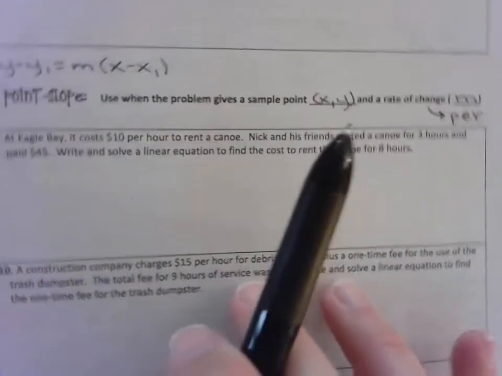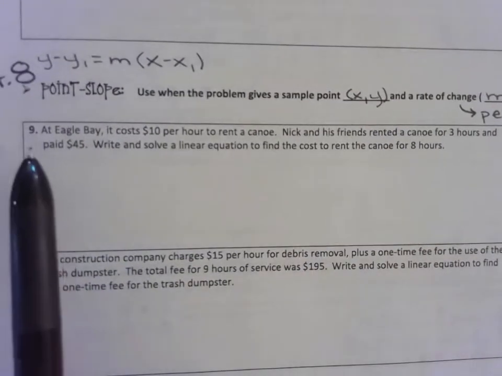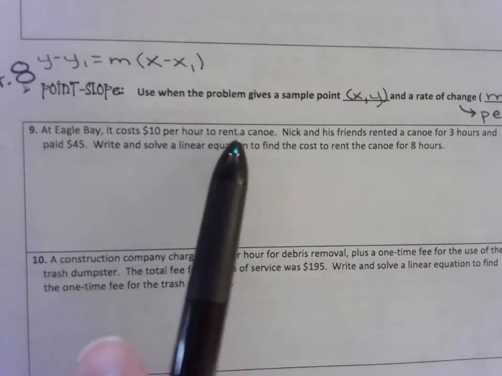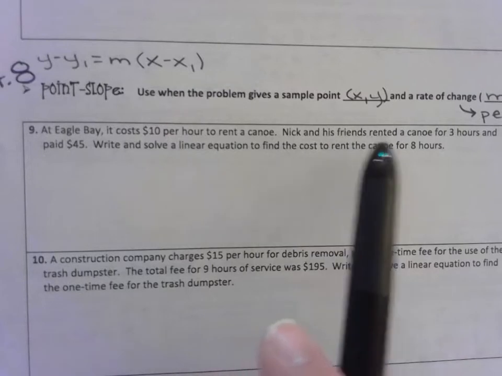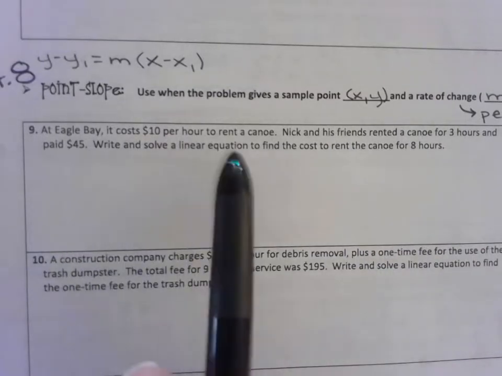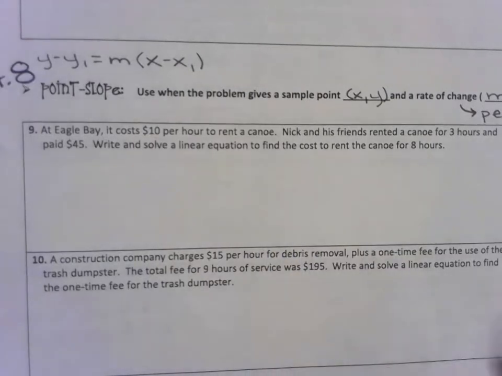What we're going to look at first is what type of information they give me. So at Eagle Bay, it costs $10 per hour to rent a canoe. Nick and his friends rented a canoe for 3 hours and paid $45. Write and solve a linear equation to find the cost to rent the canoe for 8 hours.